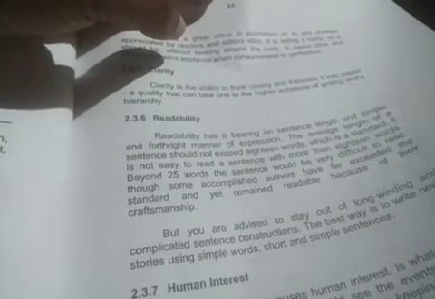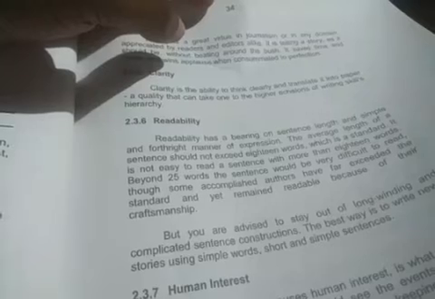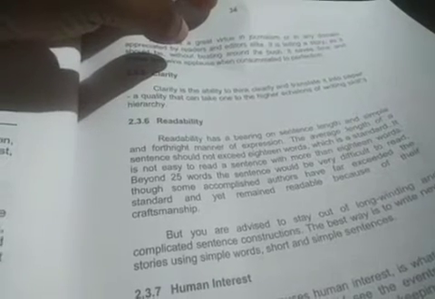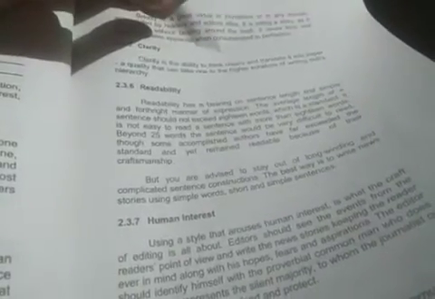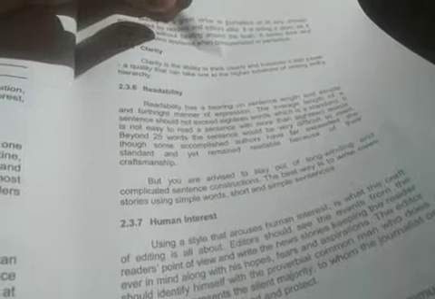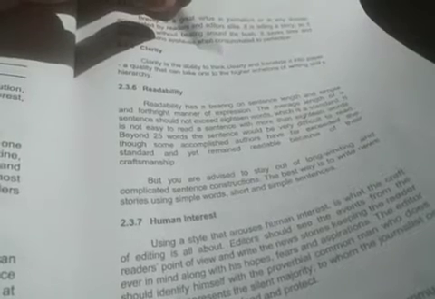Though some accomplished authors have far exceeded the standard and yet remain readable because of their craftsmanship, you are advised to stay out of long-winding and complicated sentence constructions. The best way is to write news stories using simple words and short, simple sentences.